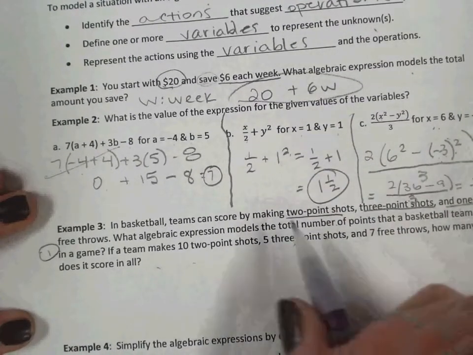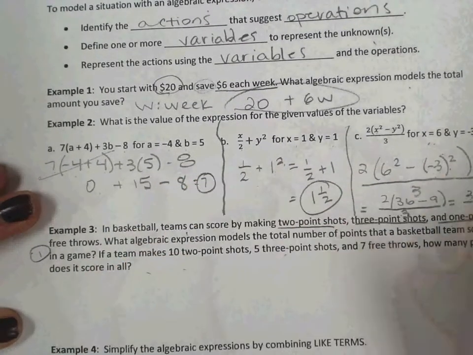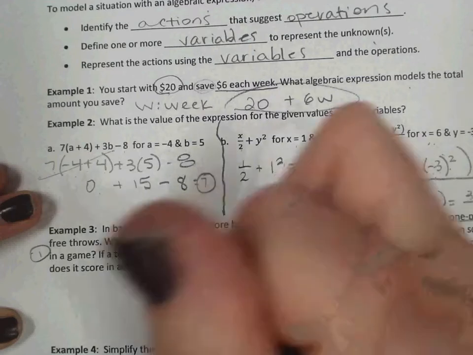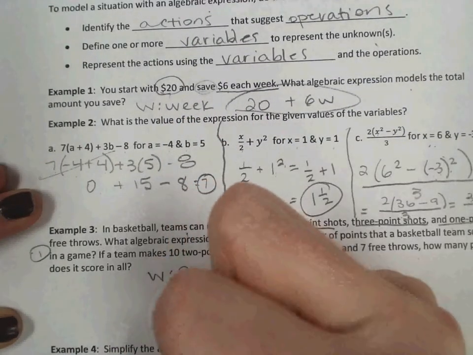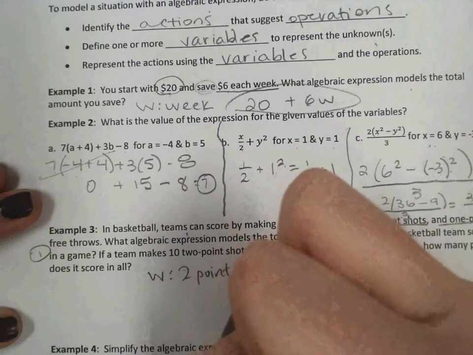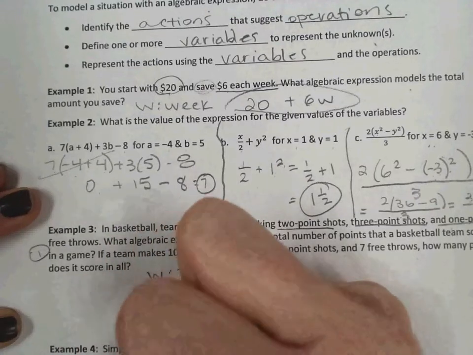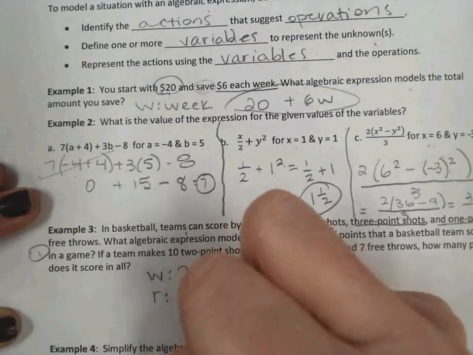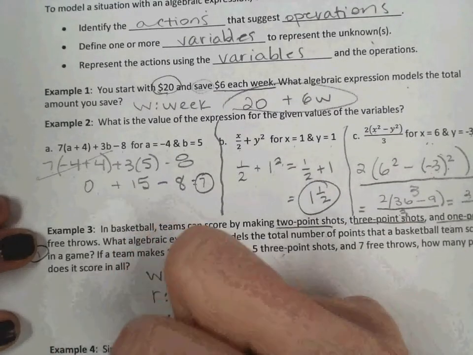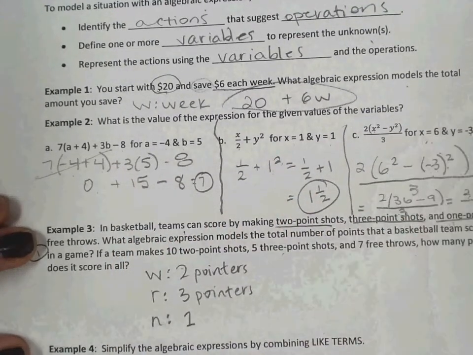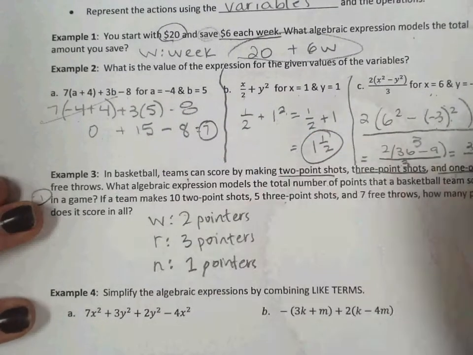So we're going to start off by defining some variables here. Teams can score by making 2-point shots, so we'll call 2-point shots W for 2-pointers. 3-point shots, let's call those R, 3-pointers. And 1-point shots, let's call that N, just so we don't get confused with the O and the 0. 1-pointers.